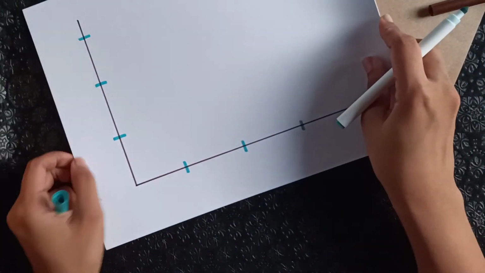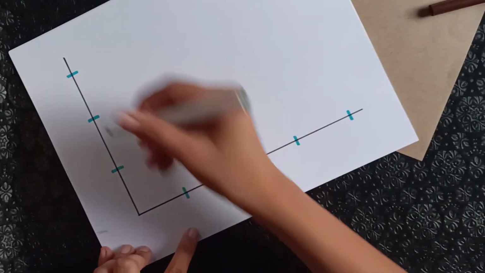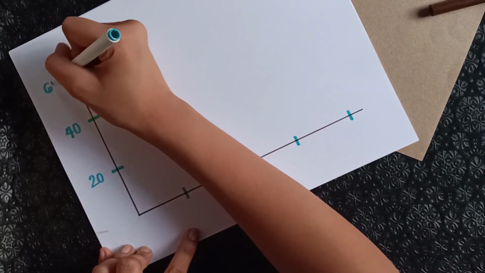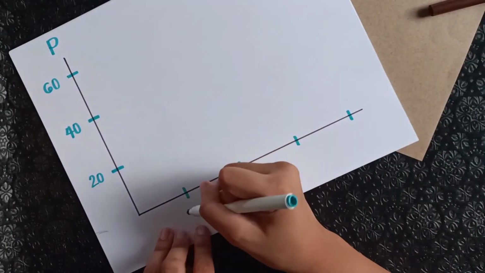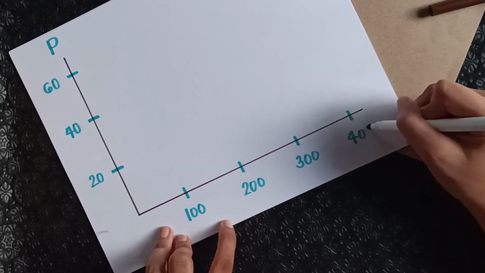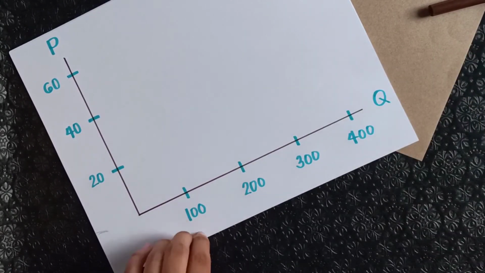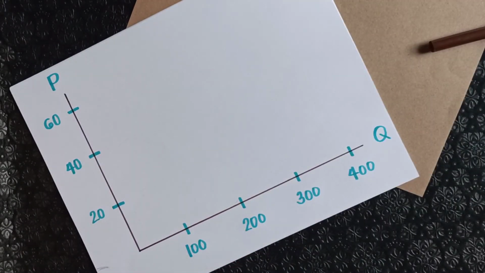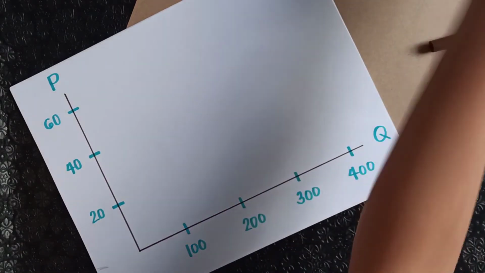So after drawing the axis, indicate the quantity and the price intervals on each axis. For our sample demand and supply curve, we use 20 as the interval for the price and 100 as the interval for the quantity. We are now ready to plot the points, so we start with the quantity demanded.